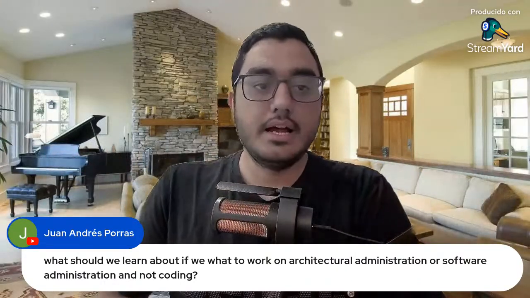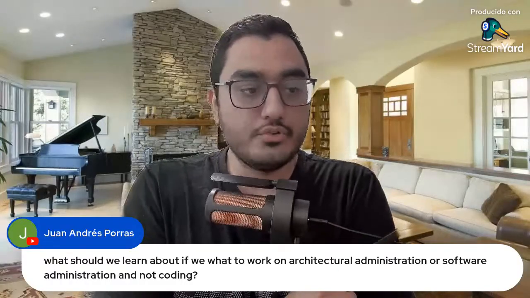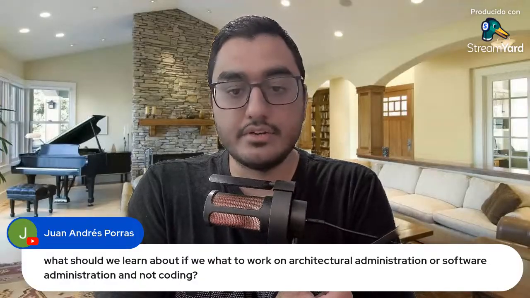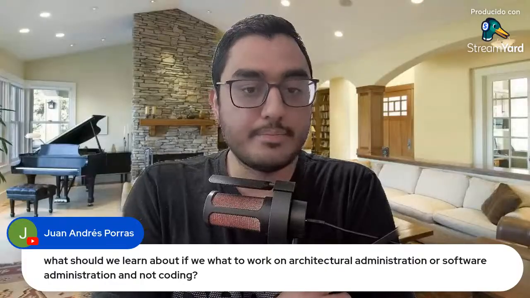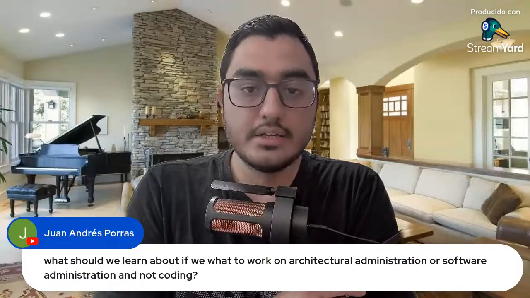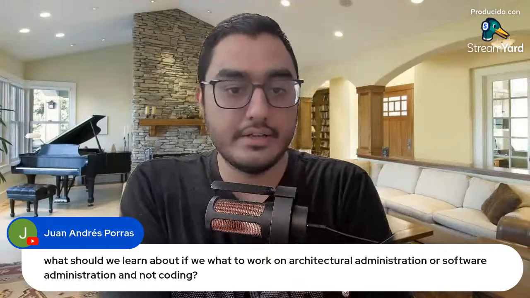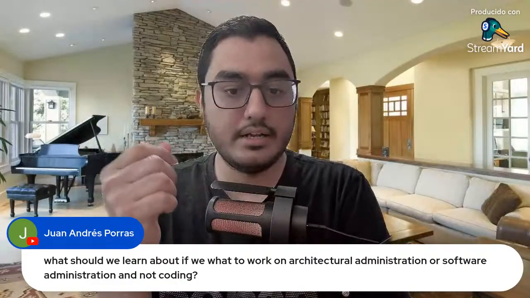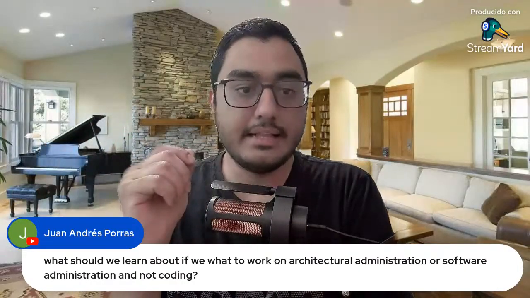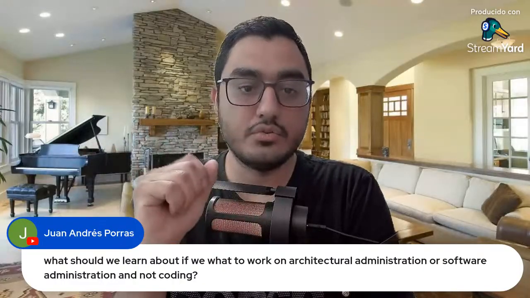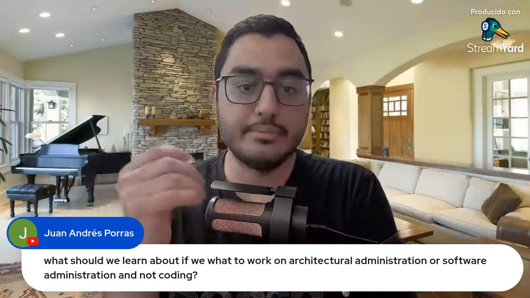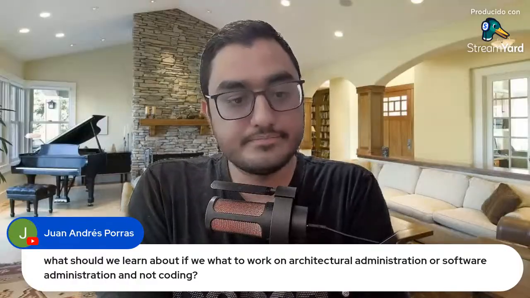So being open to change, being open to learning new things, that is a key thing that an architectural administrator should do. And then if you're particularly interested in a step by step guide, I would say start by coding, then move into a team, look at how an architectural administrator works, and then try to imitate them if you feel like they are a good architectural administrator. And then you'll eventually become a good architect yourself. Hope that answers the question.